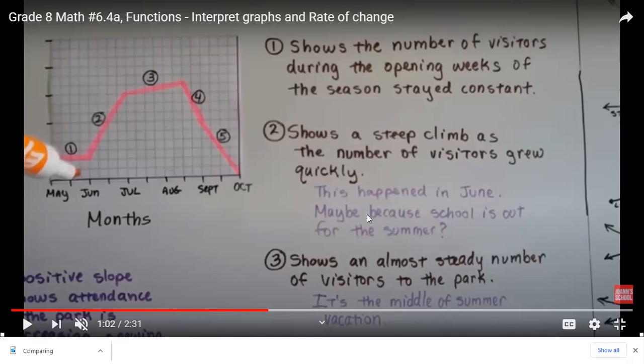This happened in June, maybe because school is out for the summer. So here, between June and July, what happened to the visitors? The line told us that it is increasing quickly, maybe because we have a summer vacation and people go out to visit the park many times, not like the school days.